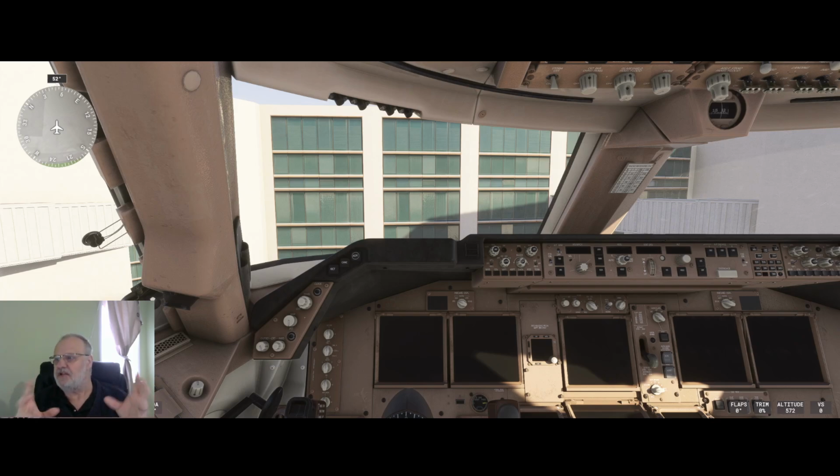The approach is typically once you're below 5,000 feet and you're getting yourself more configured for the landing, up until the point you cross the threshold of the runway. That section, that's the approach. Okay?